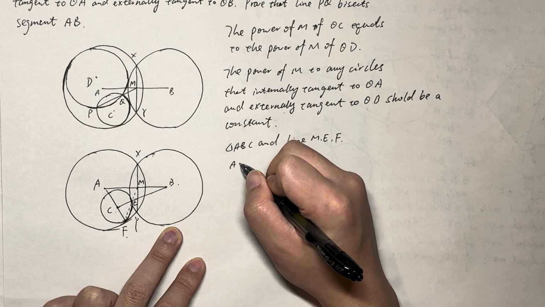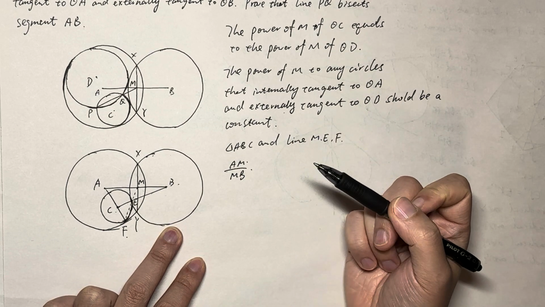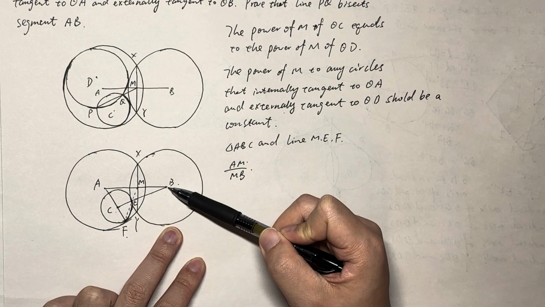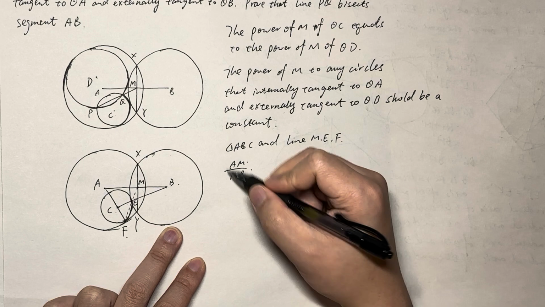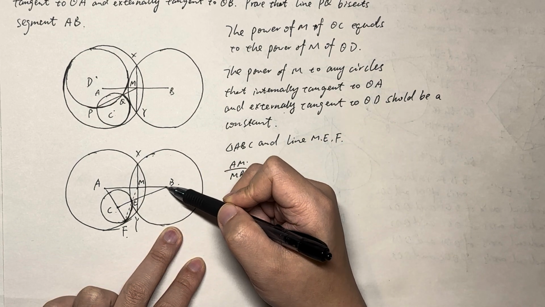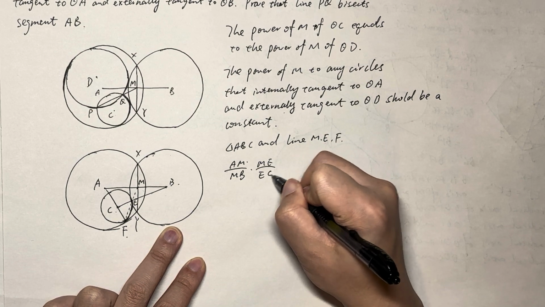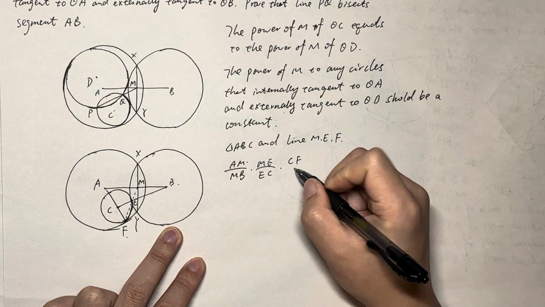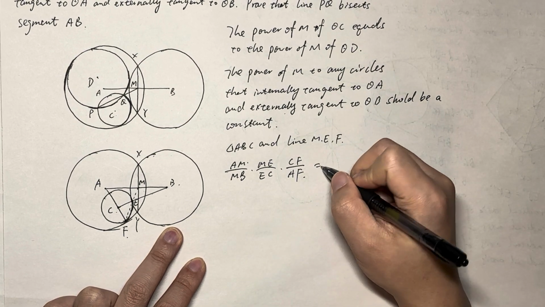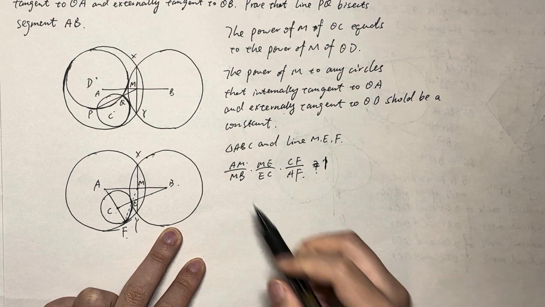Let's look at AM divided by MB. I hope you still remember Menelaus' theorem. AM over MB times ME over EC times CF over AF. We want to find whether it equals 1 or not, right?